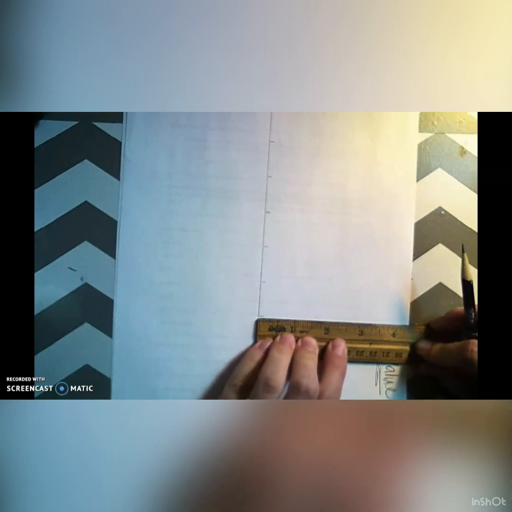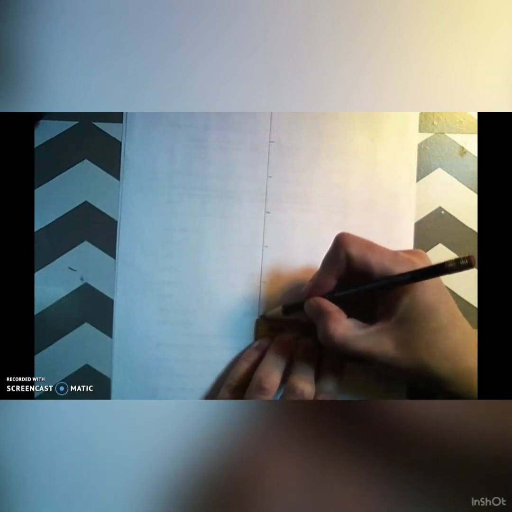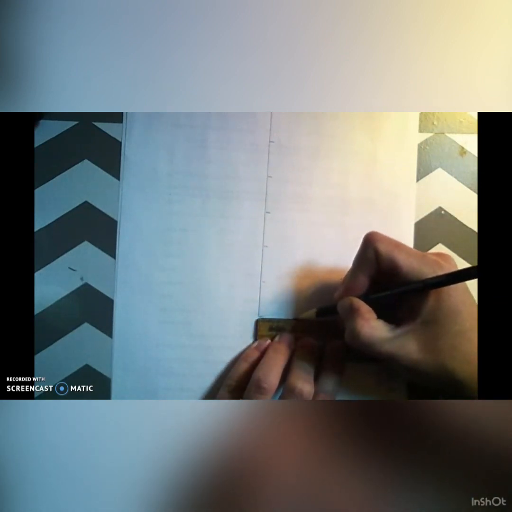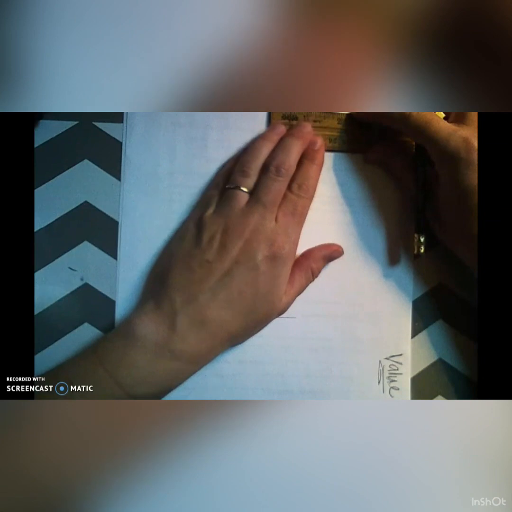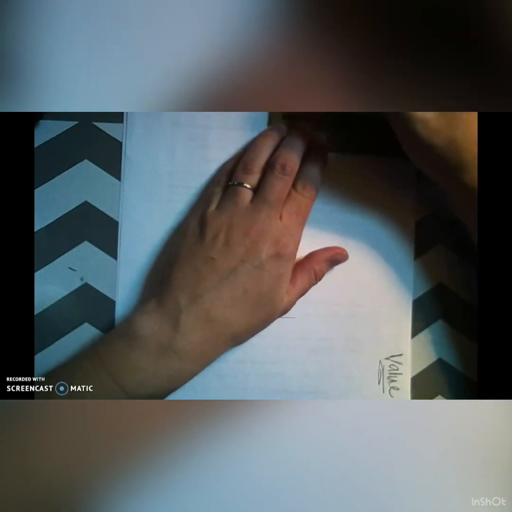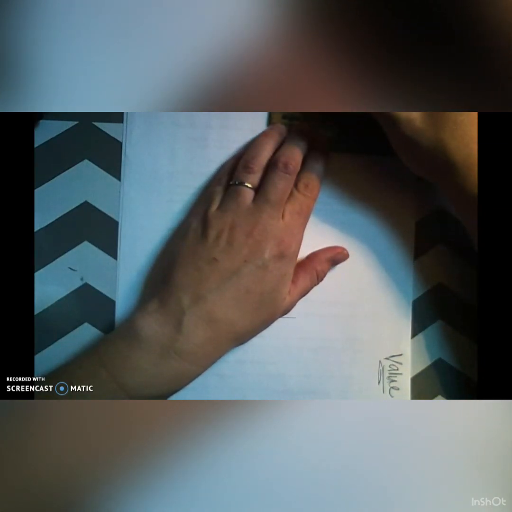Now I want to go up by 1 inch. Notice how I line the edge of the ruler up with that line, I hold it steady with my hands, and I go ahead and I stop at the 1. Okay? I'm going to slide up here, and I'm going to go ahead, holding it steady, all the way up to here. Okay? I turn my paper back.